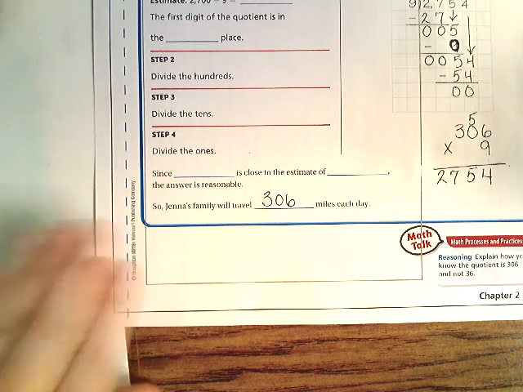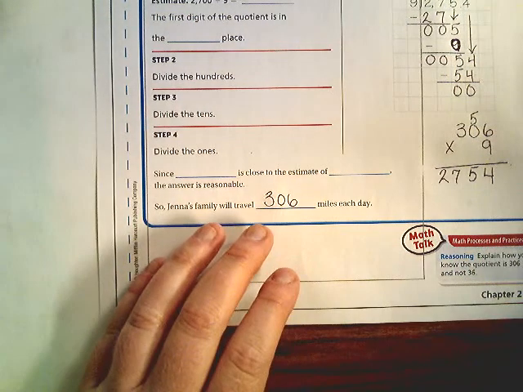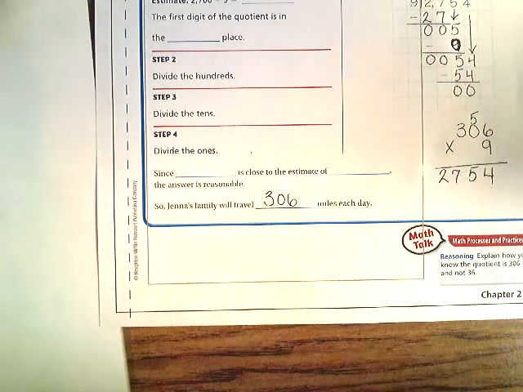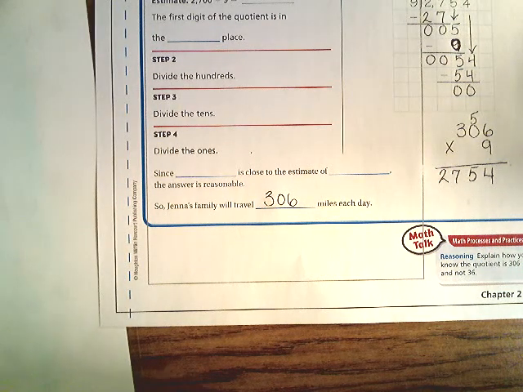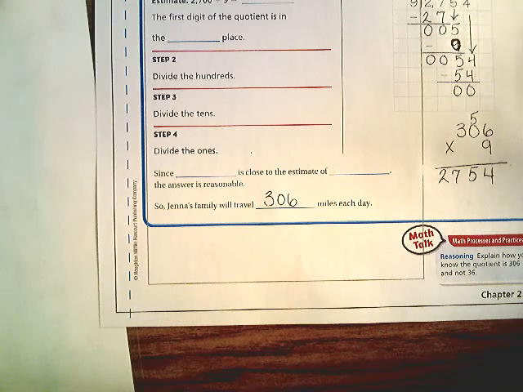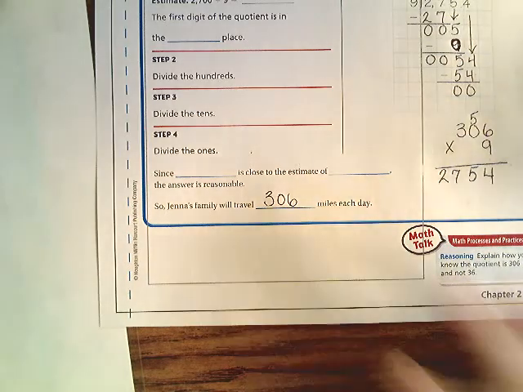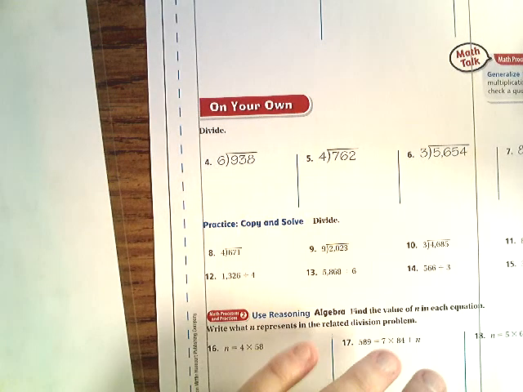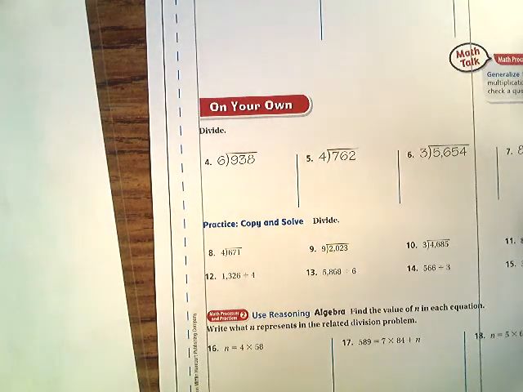All right, we're going to take a look at some more. Some of these may have a remainder, and I'm going to explain how we check that and how we check our work and everything, okay? All right, so we're going to actually skip over to page number 95. This is our share and show page, okay, page 95.